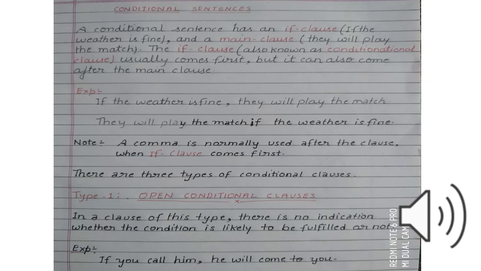In this sentence, if the weather is fine is the if clause and they will play the match is the main clause. The same sentence can also be written by using the main clause first, as it is given: they will play the match if the weather is fine. But you must always remember one thing, that a comma is normally used after the clause when the if clause comes first. But if you are using the main clause first, then there is no need to use a comma.